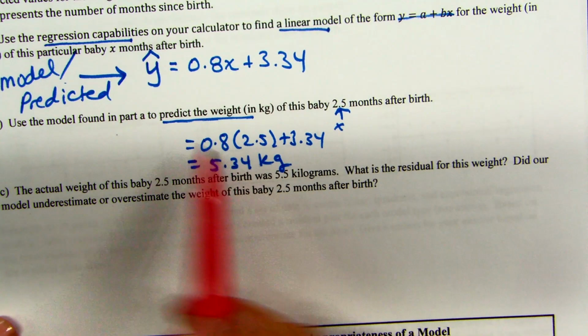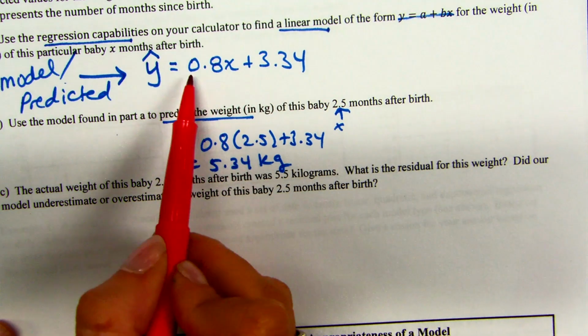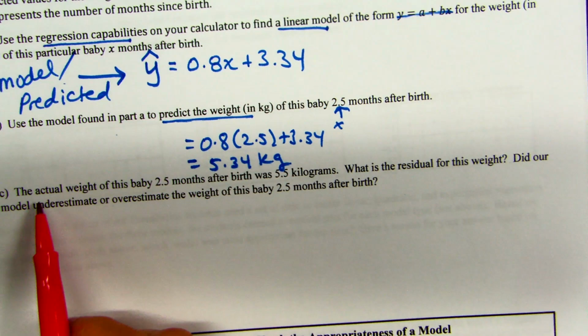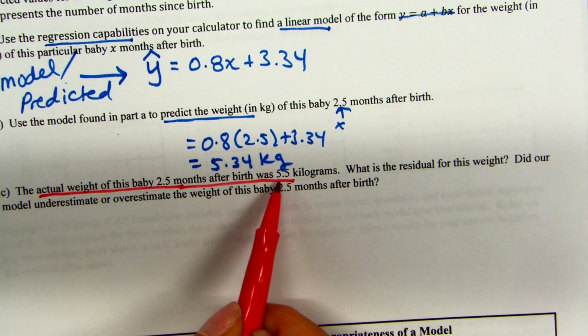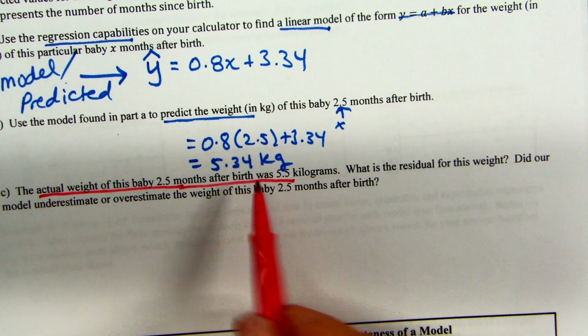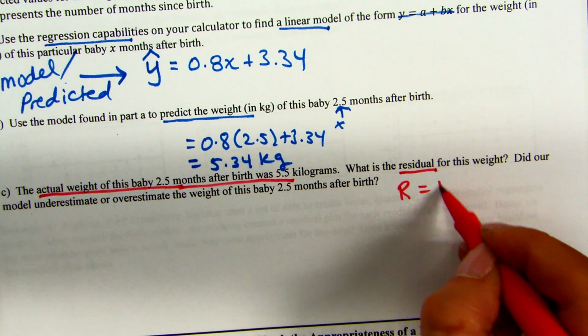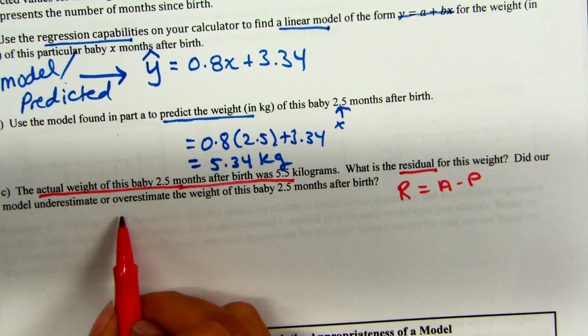Okay. All right. So we could make a prediction using our model, right? We made a prediction using the model. Now, here's where I finally tell you about what residuals are. The actual weight of this baby, 2.5 months after birth, was 5.5 kilograms. That's actual real-world data, right? What is the residual? So residual is the A minus P. Remember RAP. And I'll tell you what a residual is used for in a minute.